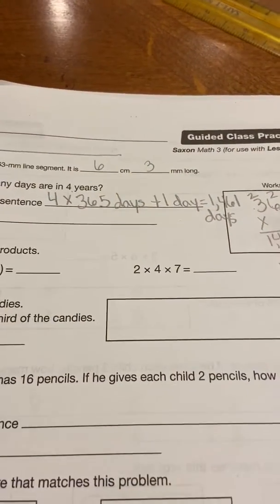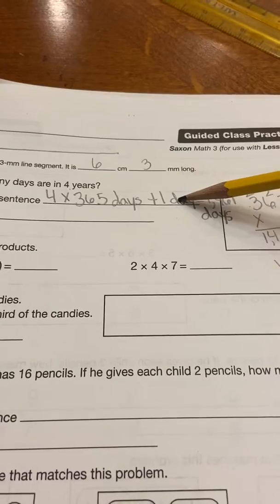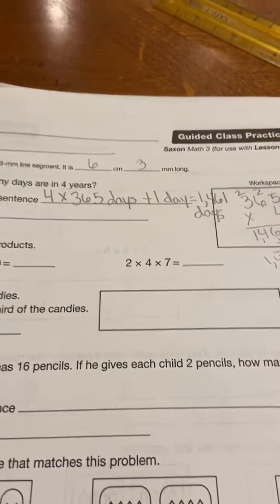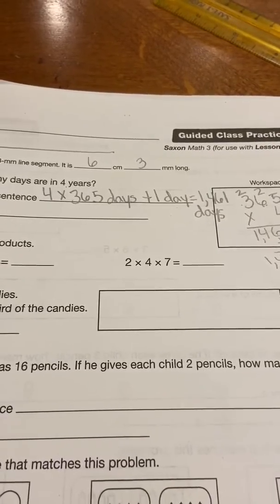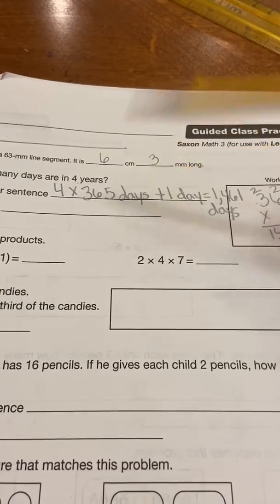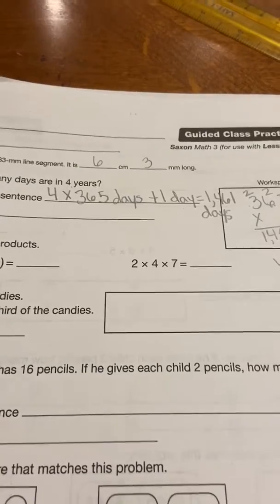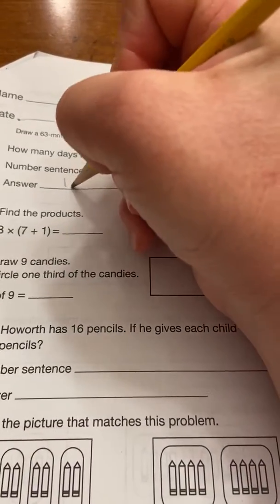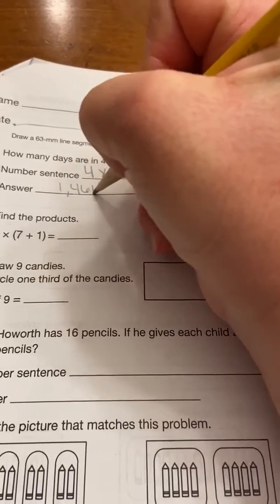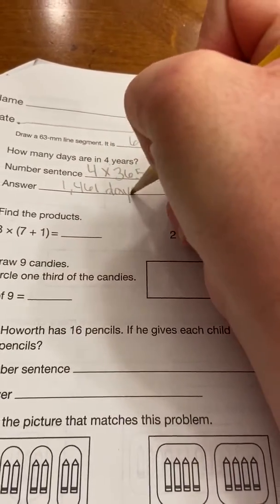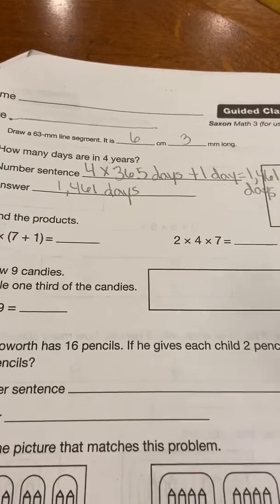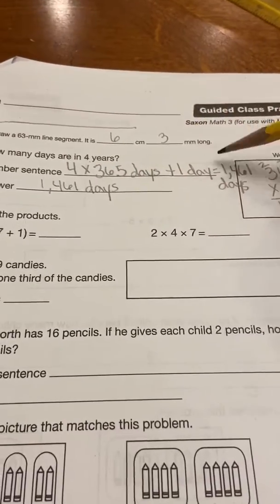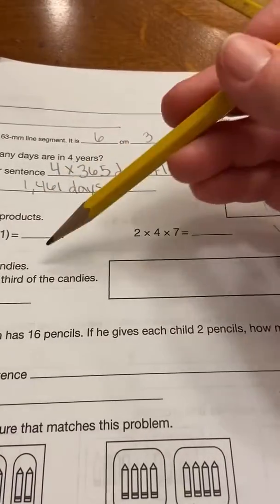Because every 4 years we have a leap year and we have 1 extra day, and it becomes 366 days. Okay, but that's only one time. That doesn't happen every year. So that's why it's not part of our original days. Okay, because it would only be 1 extra day. Okay, and so our answer is 1,461 days. Okay, we're starting to do multiple step problems where we'll multiply some things and then we'll add something. And I'll talk about that down here in just a moment.